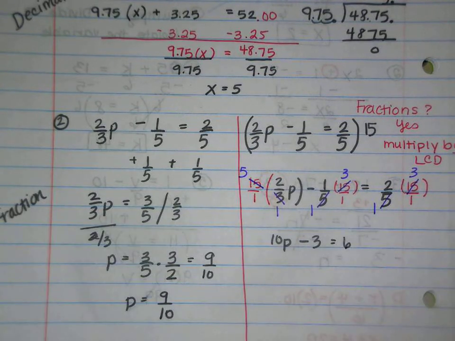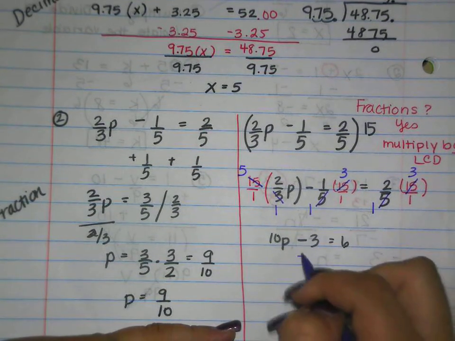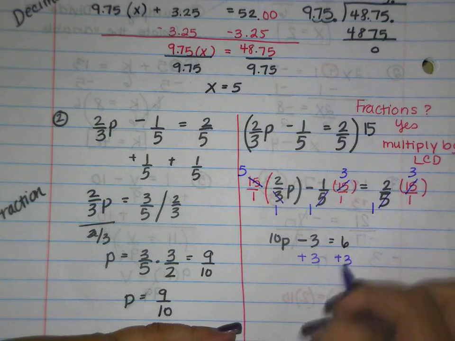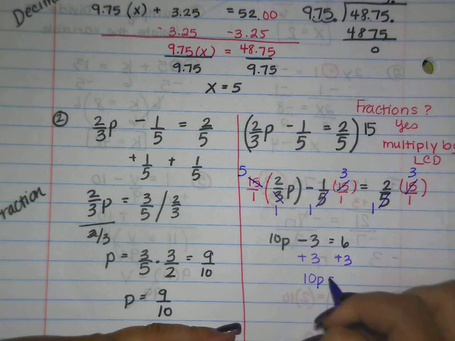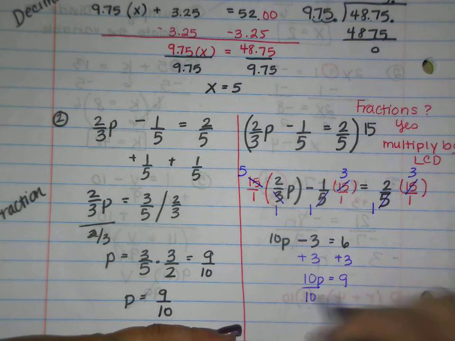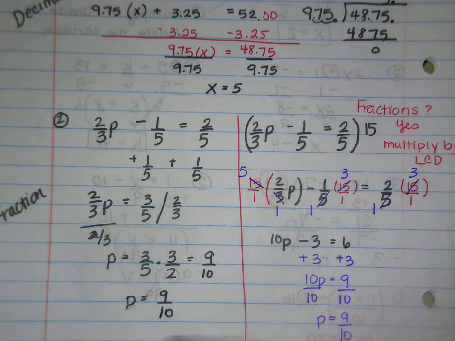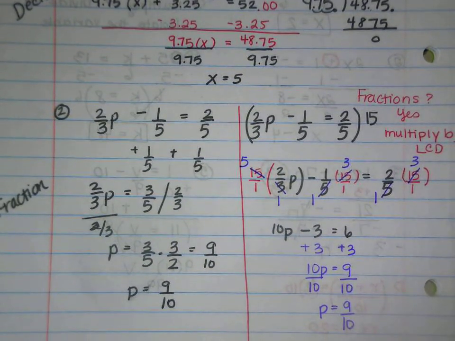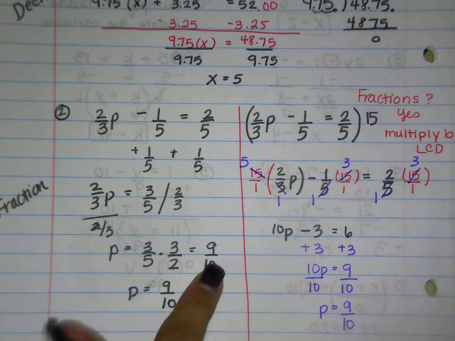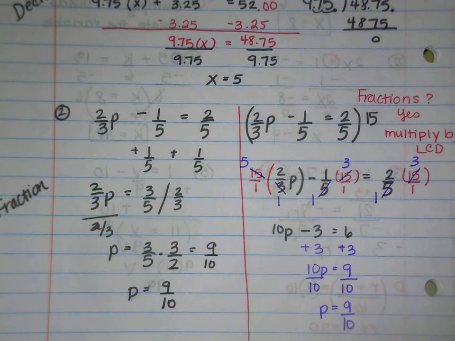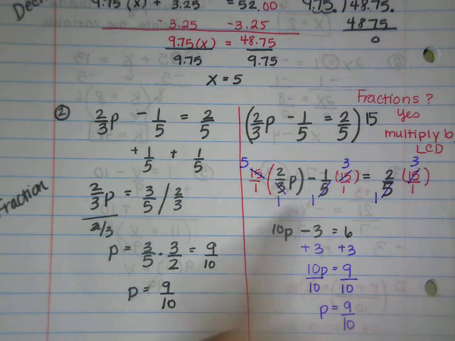Now we just have a simple two-step equation. I can add 3 to both sides. It's going to give me 10p, which is equal to 9. I divide both of these by 10, and now I get p is equal to 9/10, which is the same as the other answer. So here are two different ways to get to the same answer. If you don't mind working with fractions, you might want to do it the first way. If you'd rather get rid of the fractions, you multiply everything by the least common denominator.